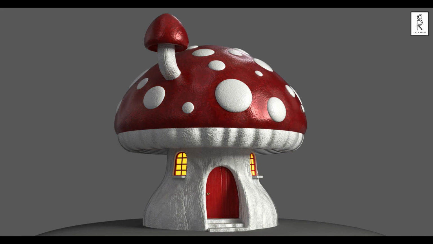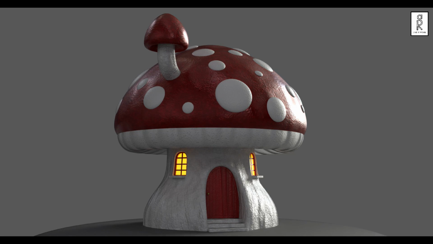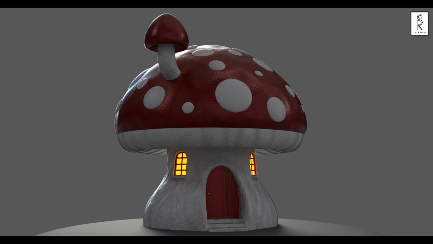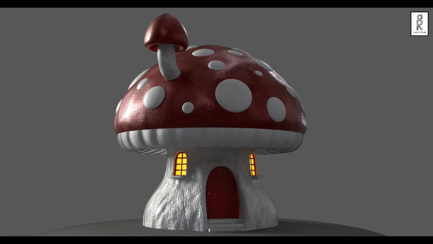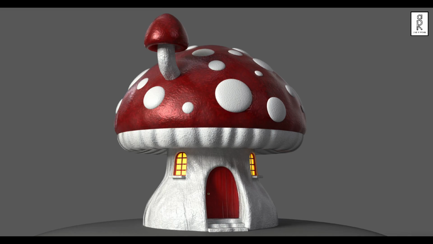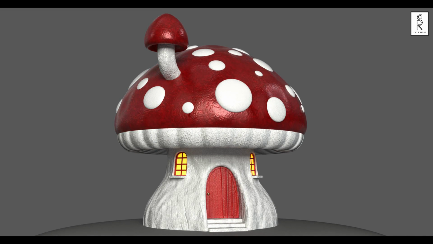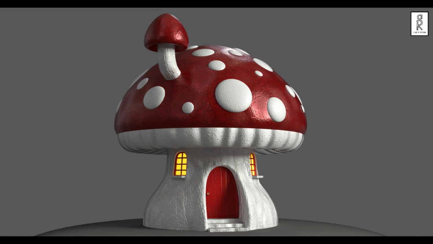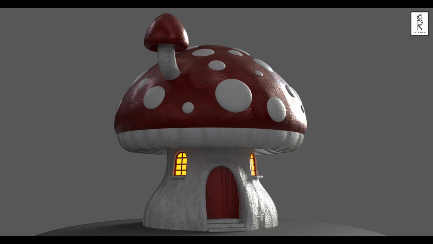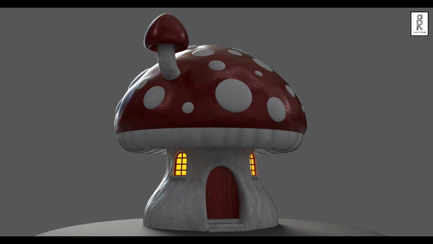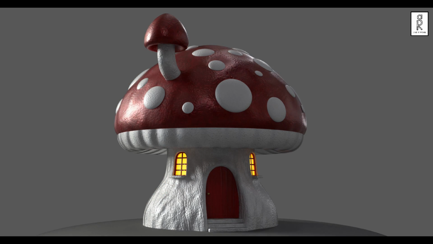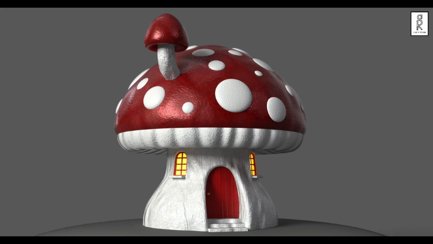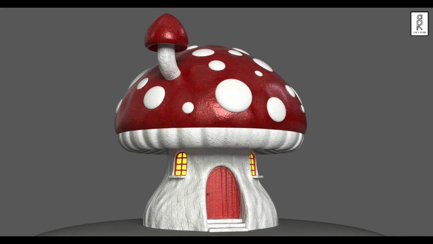In this video, we're diving into part 3 of the stylized mushroom house series. This time I'll take you through the texturing process using Substance 3D Painter. We'll add some fun colors, materials, and surface details to bring the model to life. If you're curious about how to texture a stylized asset or just want to follow along and pick up some tips, you're in the right place. Let's jump in and get started.